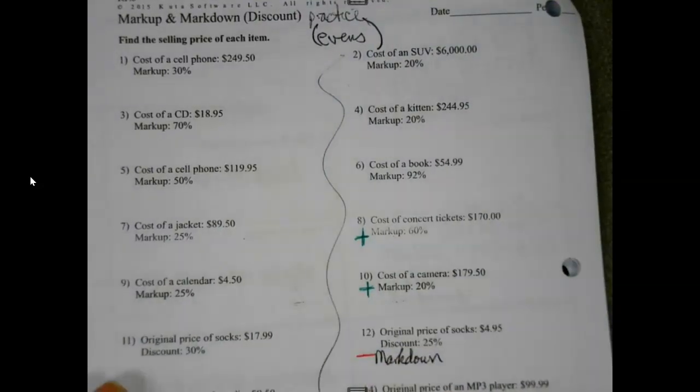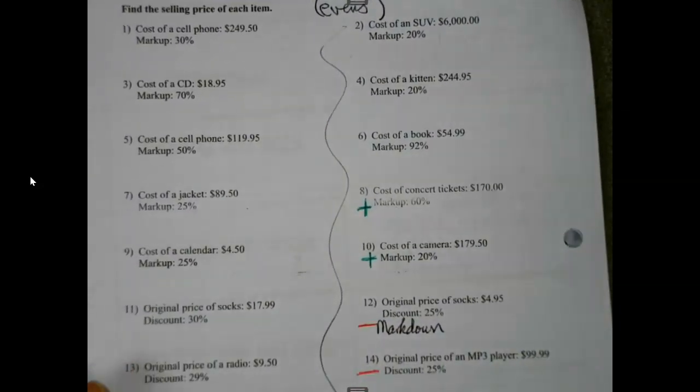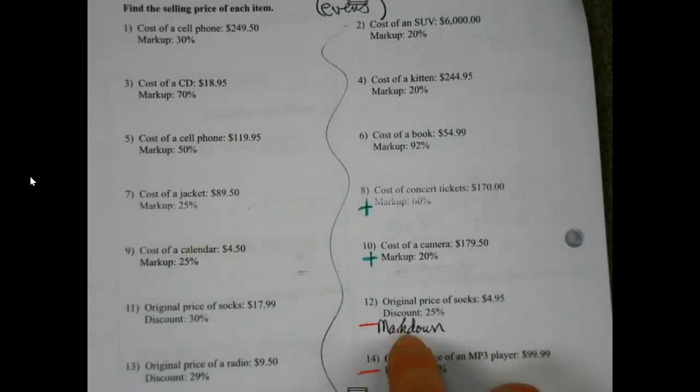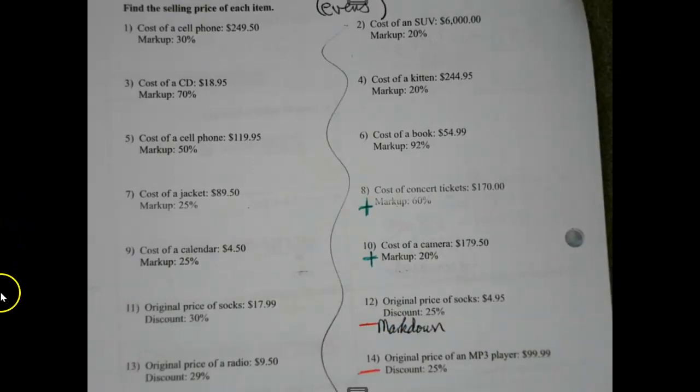Markdowns or discounts, you're subtracting, just like we did when we were writing them in the practice over on the other side. Again, it just gets you some play with all of these, so you can start getting used to the language that we're doing, especially when words tend to change right in the middle. Discount and markdown, and kind of works from there.